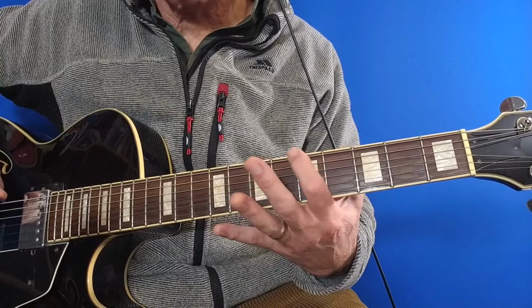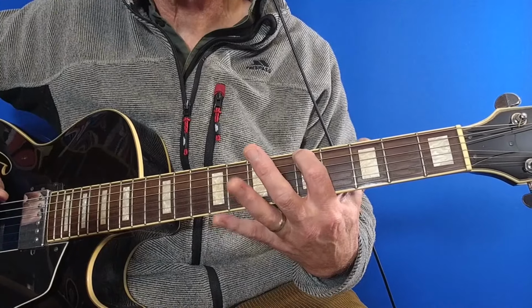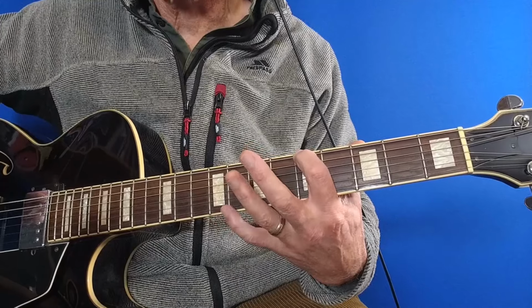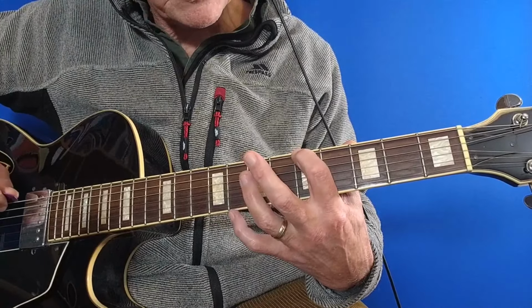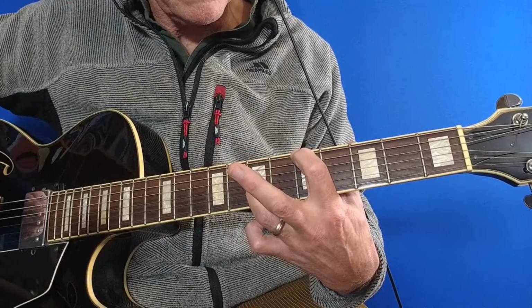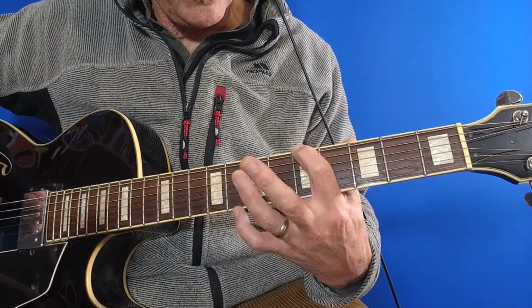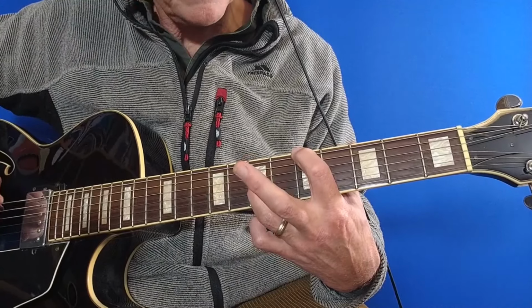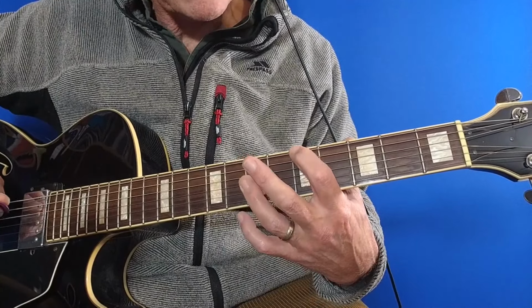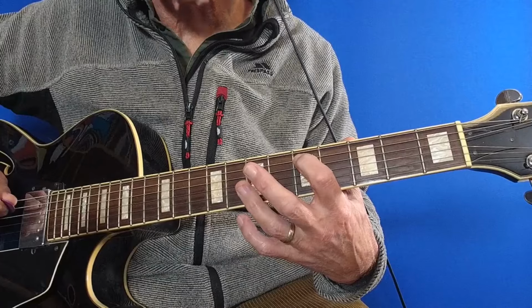So if I start with my first finger, fret 5, string 6, and play the forward diagonals from there, it looks like this. First one, I finger 1, 3, and then I keep exactly the same fingering for the next one.